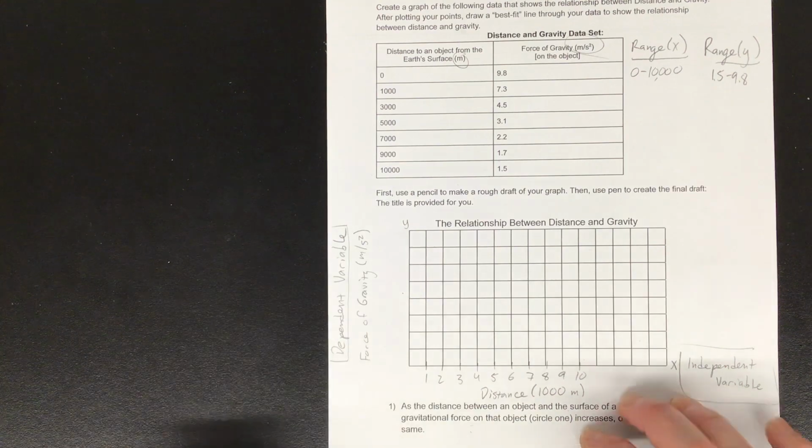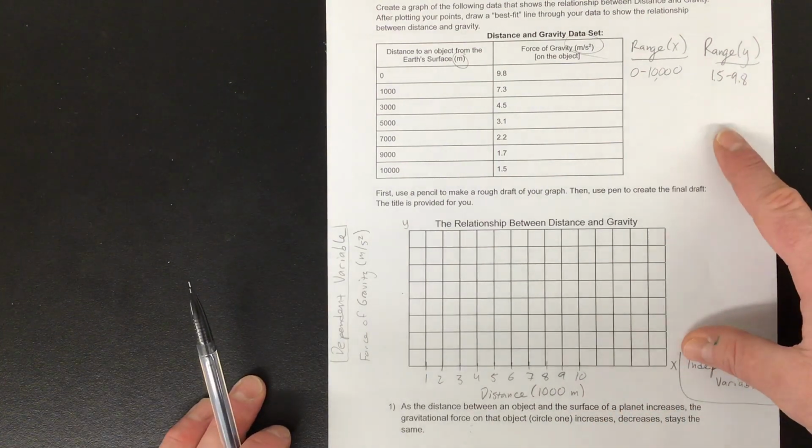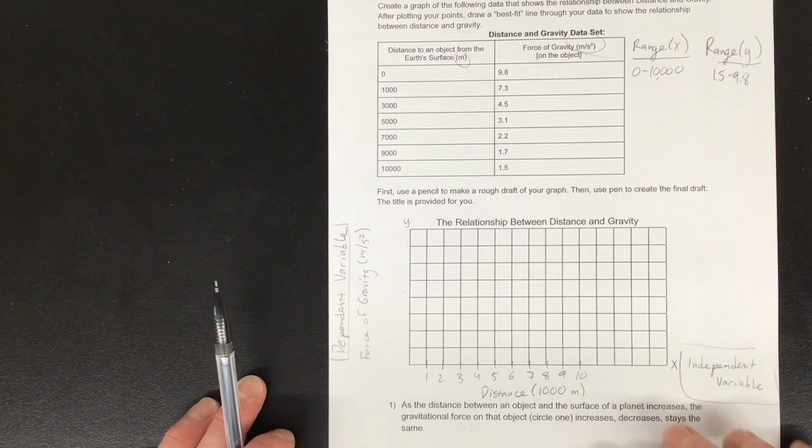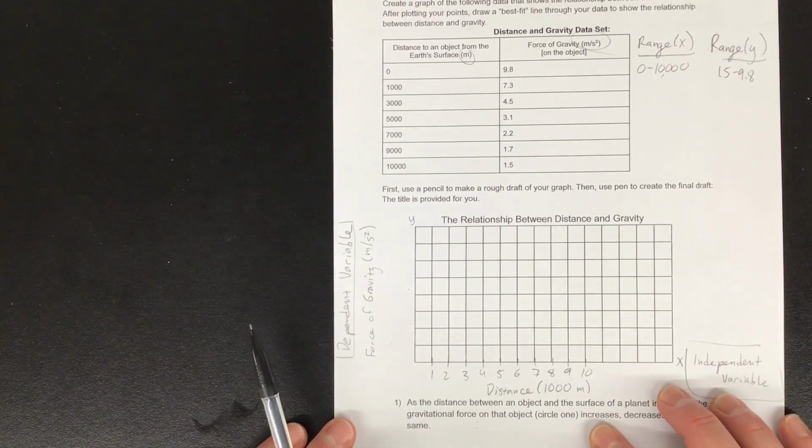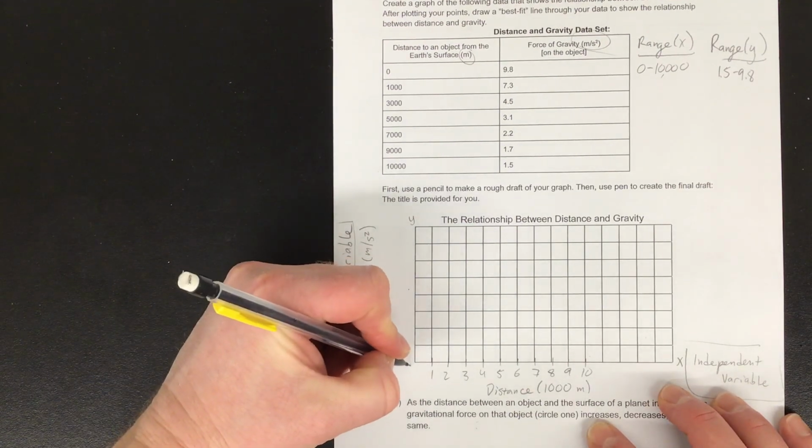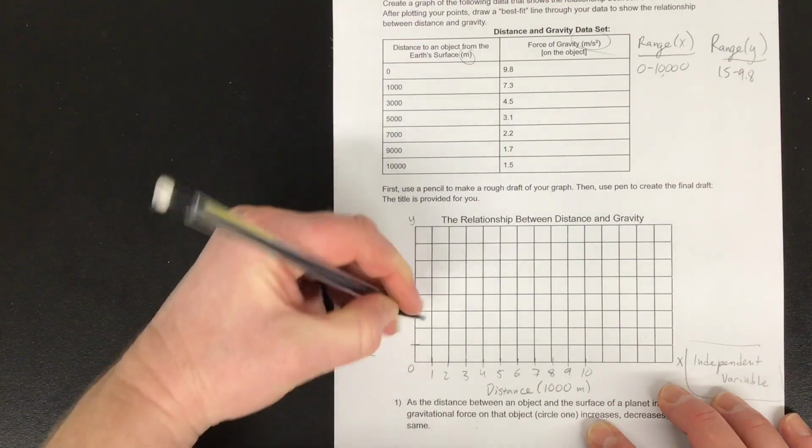There's only 8 boxes, so you're going to have to figure out a way to fit these numbers onto this graph paper. I was playing around with it. I think going up by 1.5 works really well. Let's put a 0 here. That represents 0. And I'm going to make this right here 1.5.